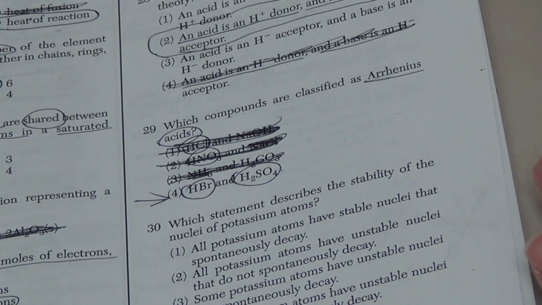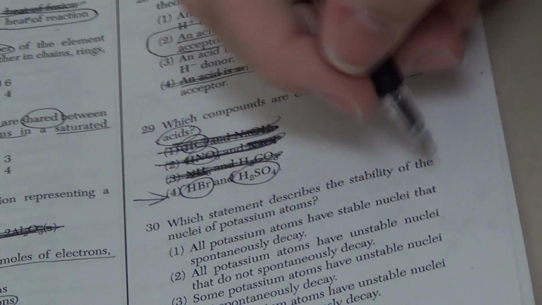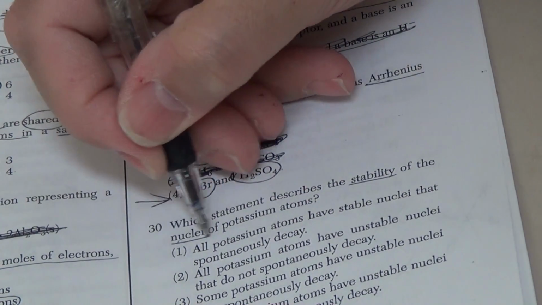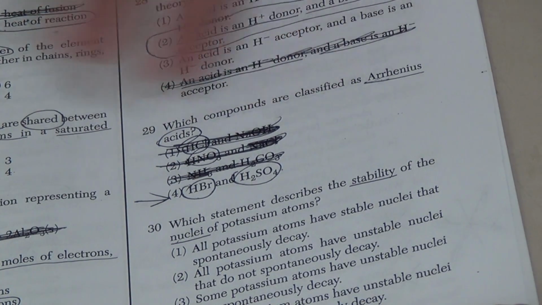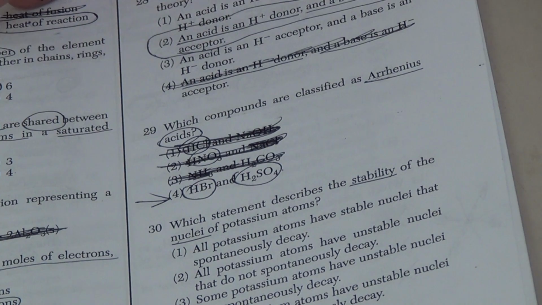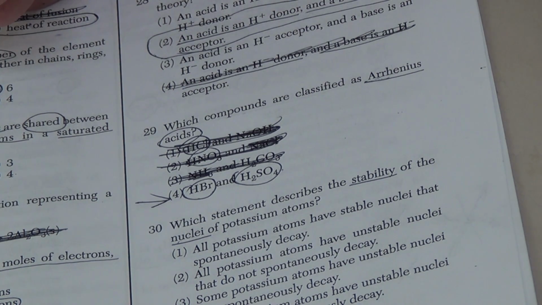And finally on part A, which statement describes the stability of the nuclei of potassium atoms? The stability of the nuclei. Well, there's two kinds of nuclei. Nuclei that are stable will last pretty much forever. For example, every single atom of hydrogen with a mass of 1 or 2 that has ever formed in the universe has survived ever since it was formed.